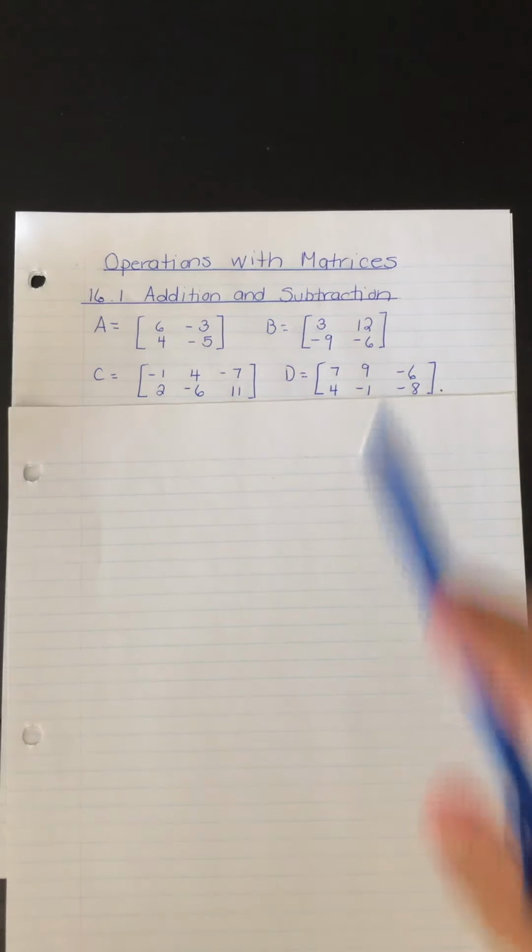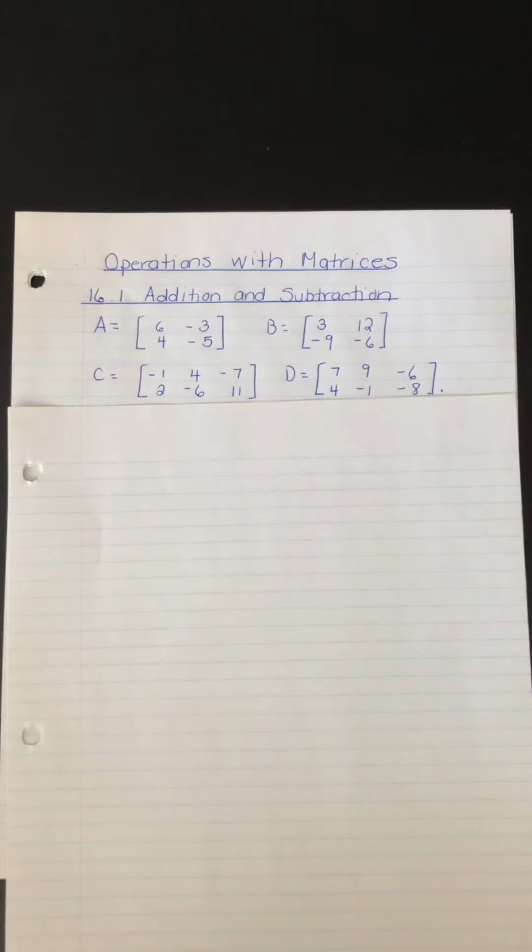Good day. We're going to take a look today at performing operations with matrices. And we're going to begin with the first, most basic operations, which are addition and subtraction. So you can see I've already got 4 matrices set up here.